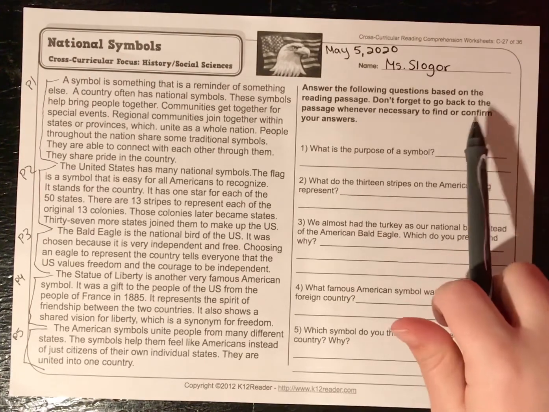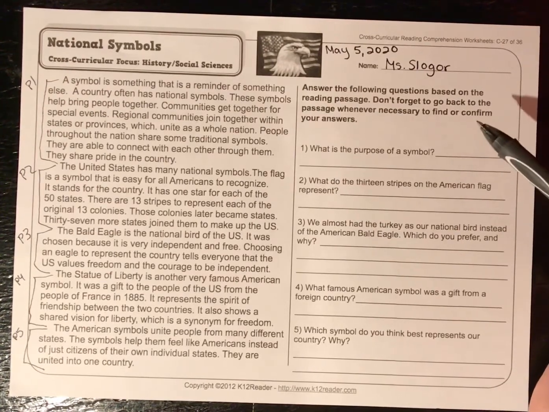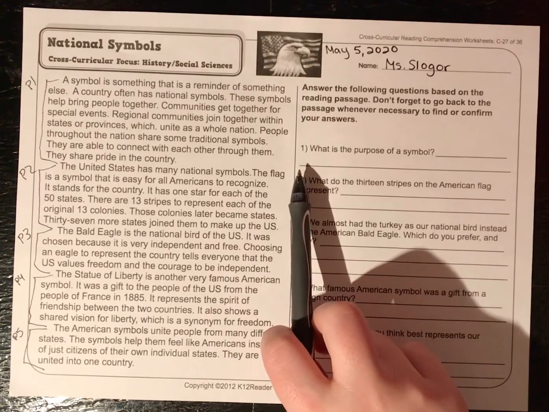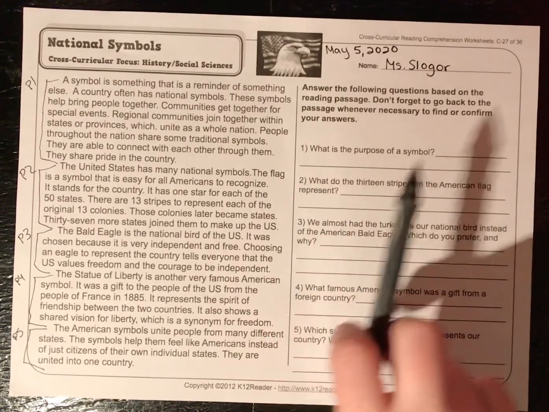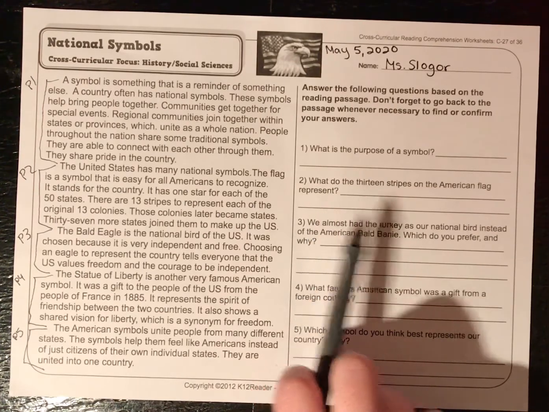So remember, even though we're supposed to read the article twice, you can read it as many times as you need to. Don't feel like just because you've already done it that you can't go back, because you can. Question number 1 says, what is the purpose of a symbol? Number 2 says, what do the 13 stripes on the American flag represent?